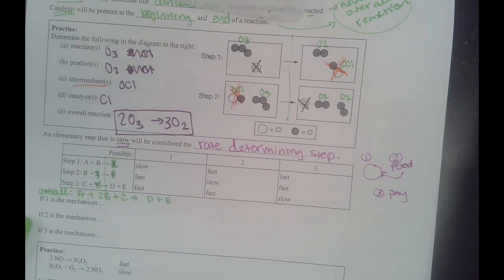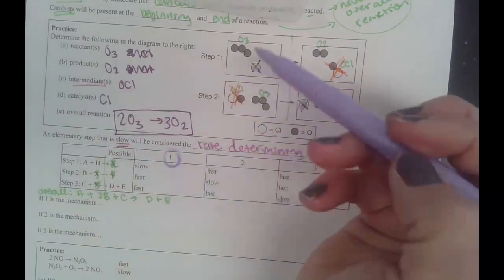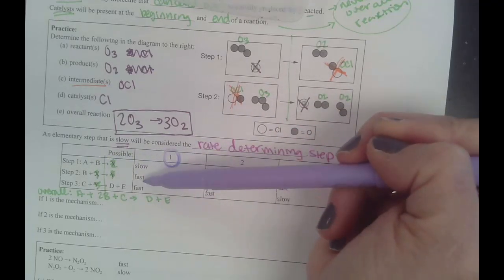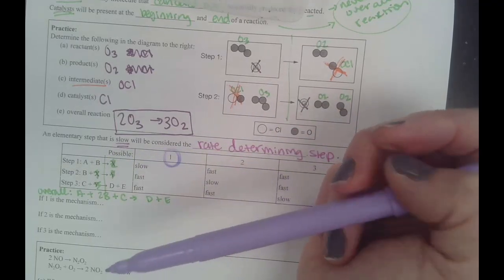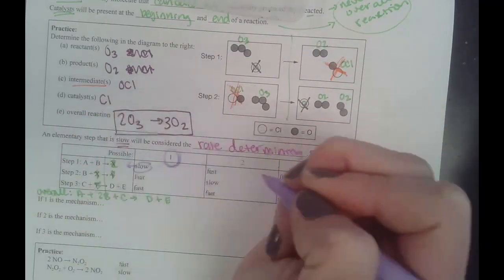In scenario 1, let's say the first experiment takes place and we find that the first step is super slow and then the next 2 are really fast. That means that the rate determining step is coming from this reaction.